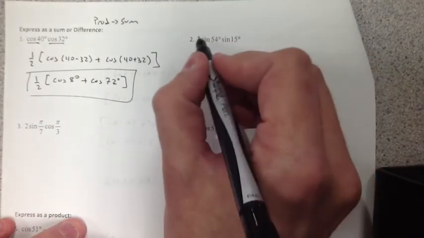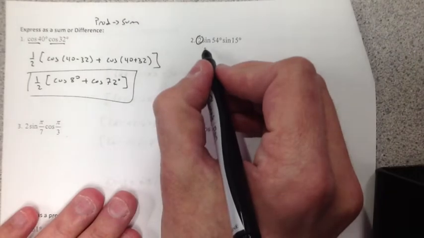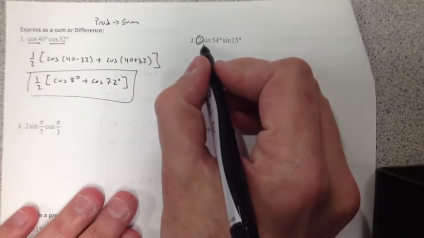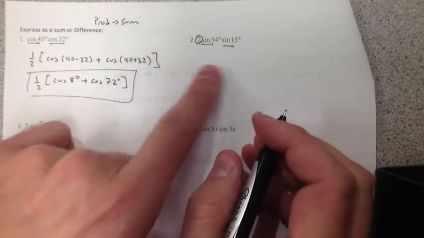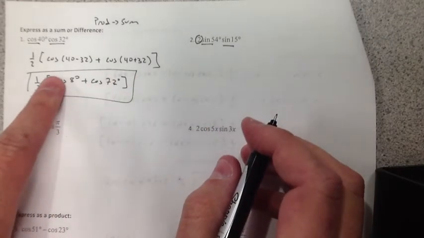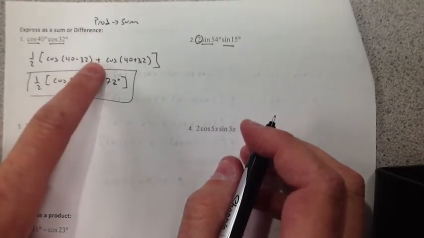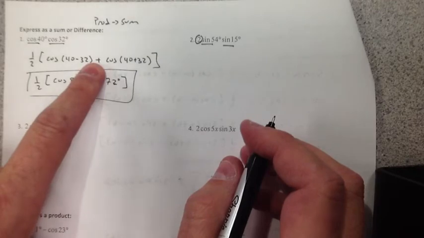All right, now, for number 2, it's 2 sine 54 sine of 15 degrees. Now, if you notice, we have this 2 in front of it this time. It really means nothing for us right now. Well, we're just going to multiply our answer by that 2 at the end. But we take a look at these two right here, and they're different angles, and it's sine, sine, and our rule here, if you remember, is the same as for cosine. The only difference is in the middle, instead of adding, we must subtract.